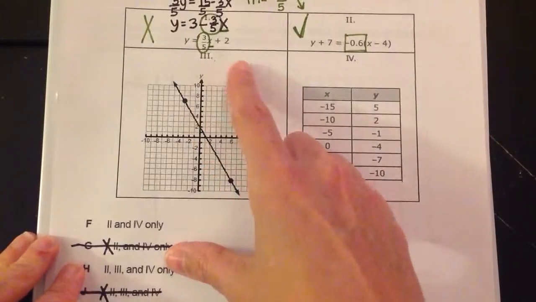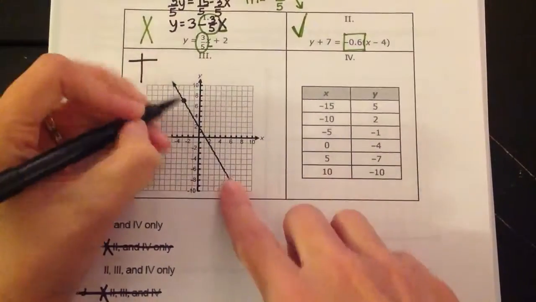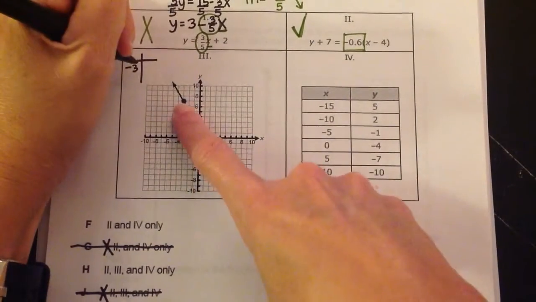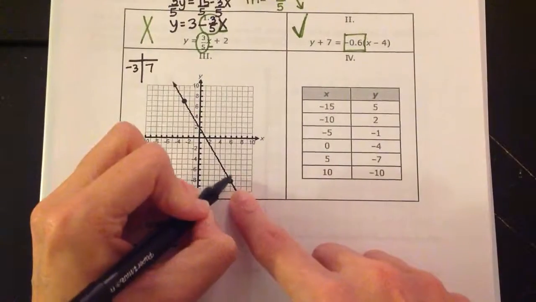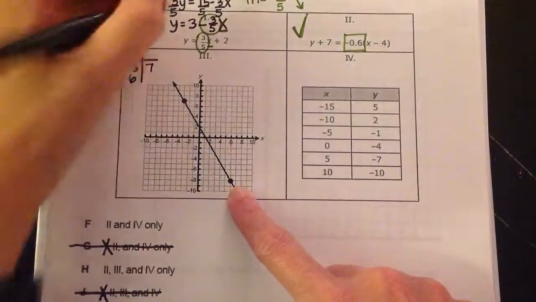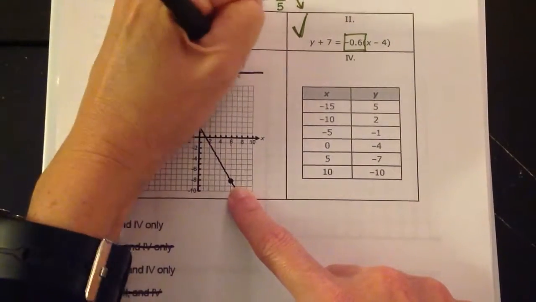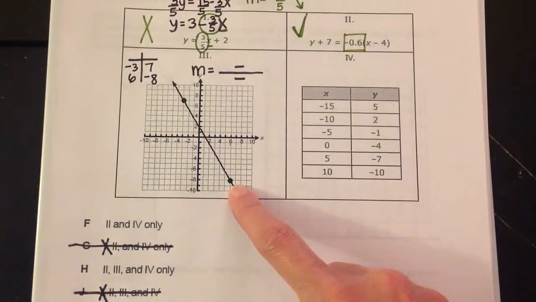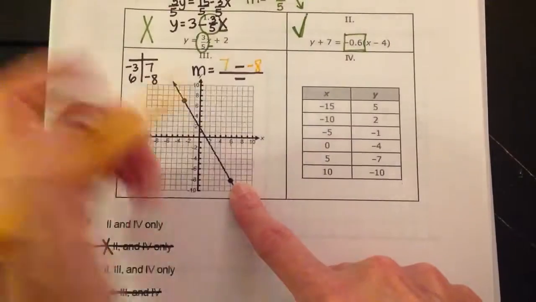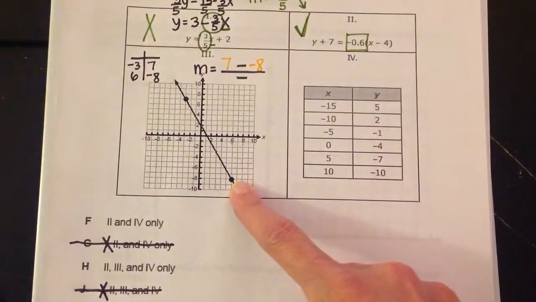So now I'm going to go to 3, and I have a graph line. And remember, if I want to find the slope, I have to get the ordered pairs. So that's going to be negative 3, 7, and this has an x value of 6, an input value of 6, and an output value of negative 8. And now I'm going to find the slope of my equation, just like I did before. I'm going to do y minus y over x minus x. So 7 minus negative 8. Remember, that subtraction sign still has to be there. That is not the negative on the 8. I still want to see the negative on the 8.